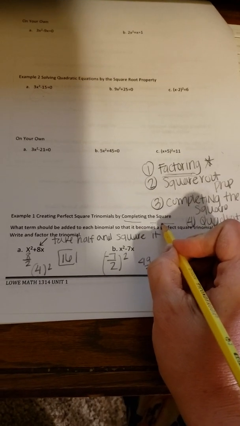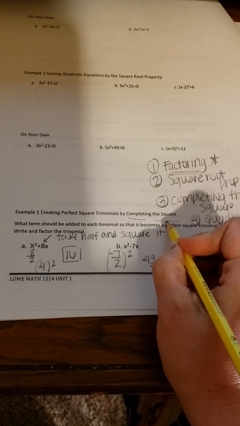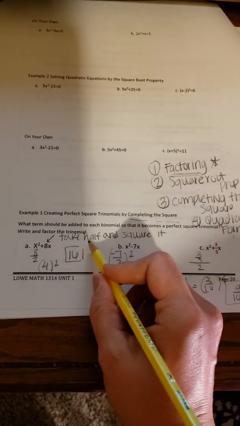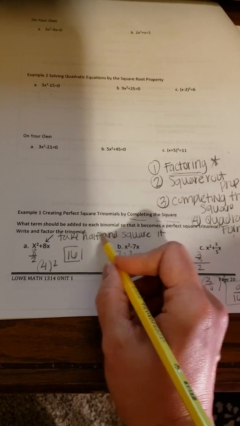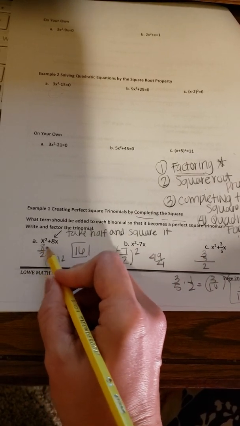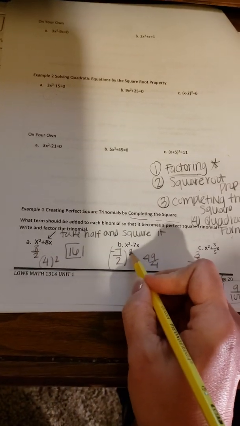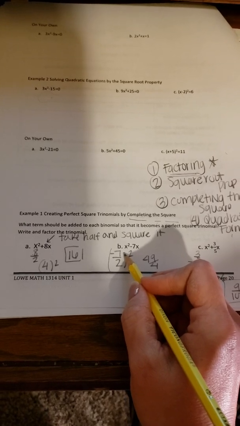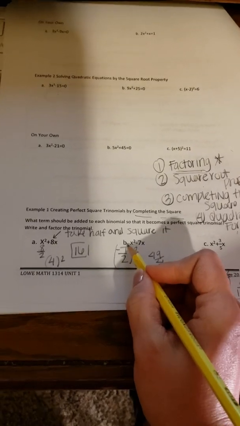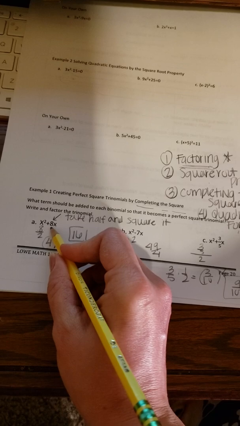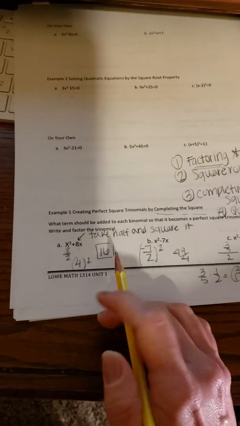So the first exercise that it asks us to do to kind of get some practice with that is to come up with what term we need to add to each of these binomials. That's a binomial with two parts. That's a binomial with two parts. That will make it a perfect square trinomial. And the process for doing that is to take half of this term here and square it. So that is what you're going to see me doing.